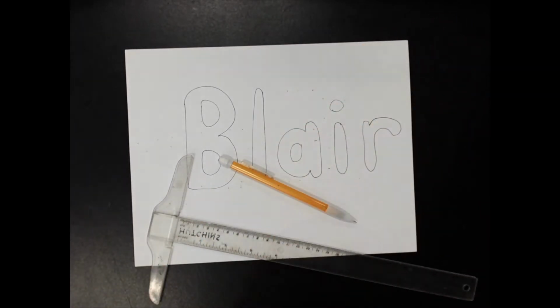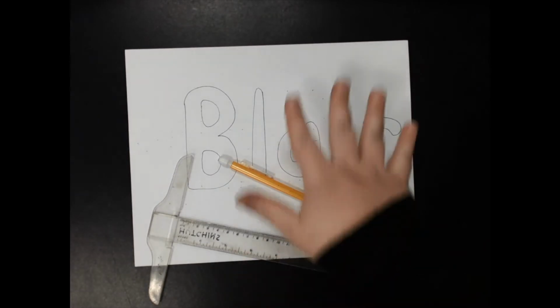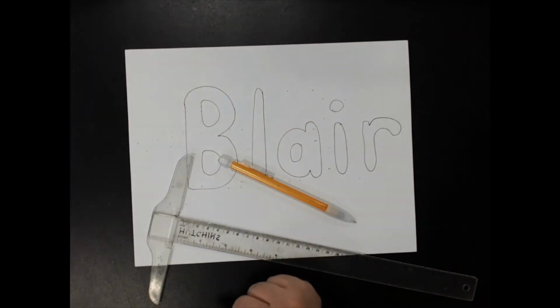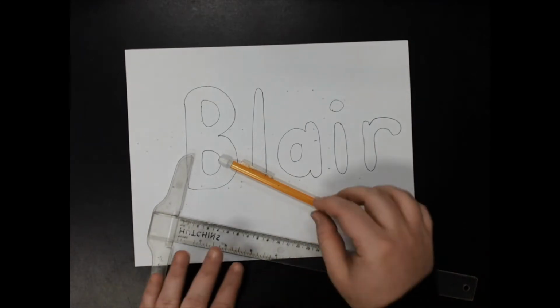Hi everyone! Today we are going to be taking our project to the next level by using perspective. We're going to make our bubble or block letters turn into 3D letters and make them kind of look like they're jumping off the page. So let's go ahead and get started using perspective.